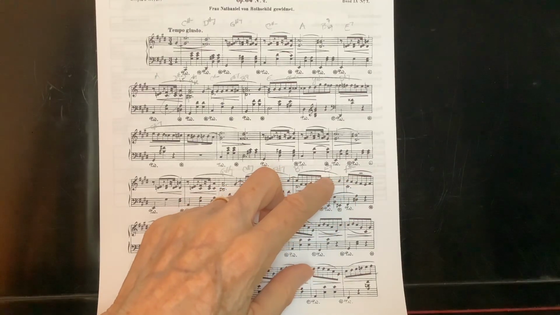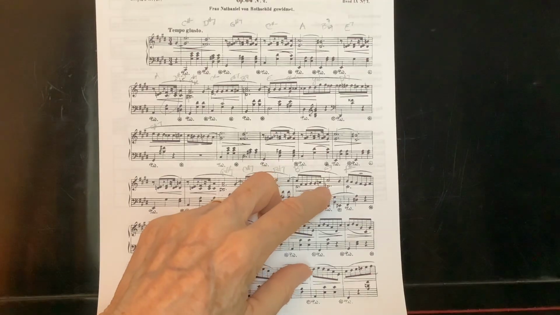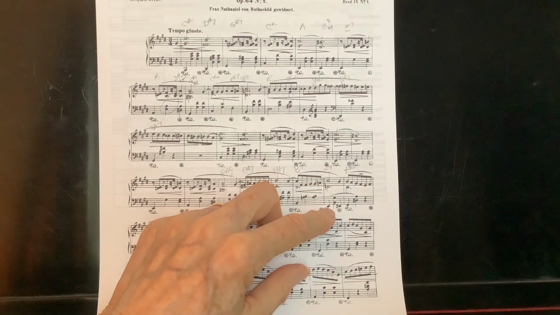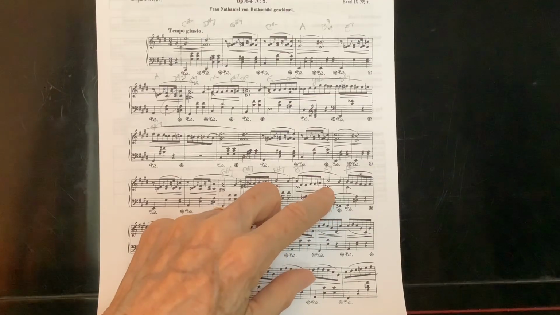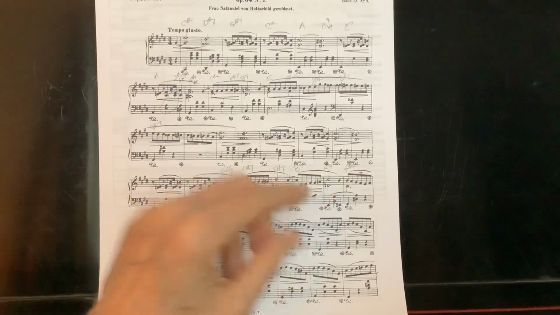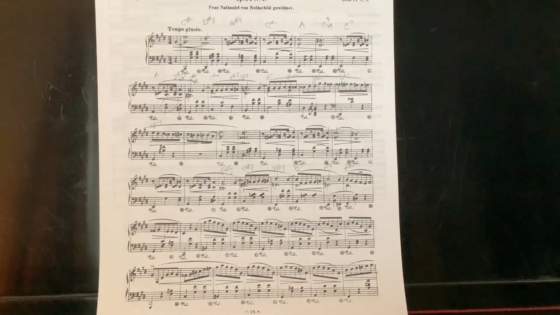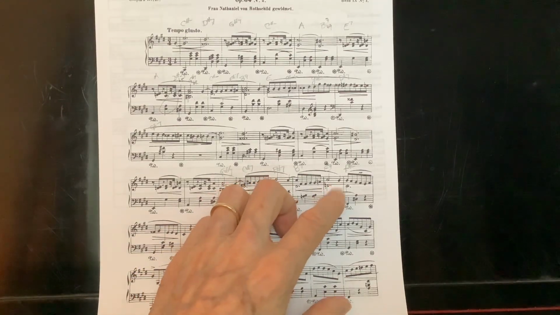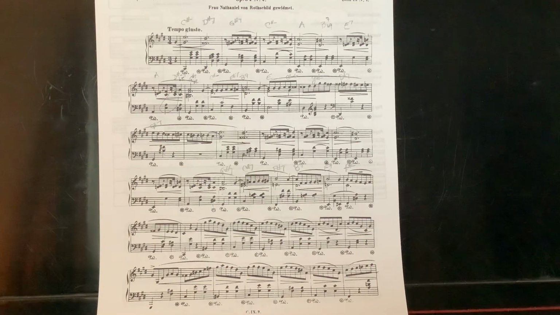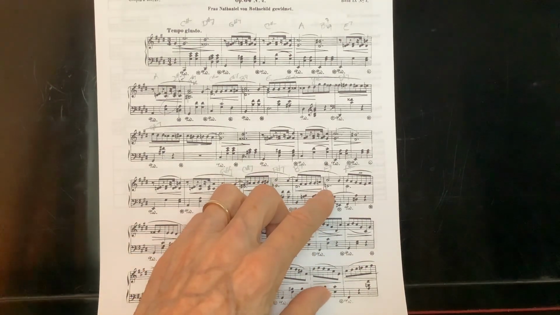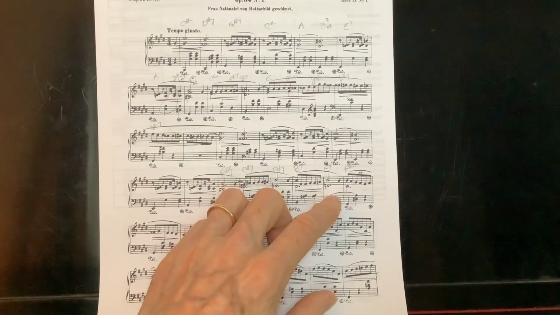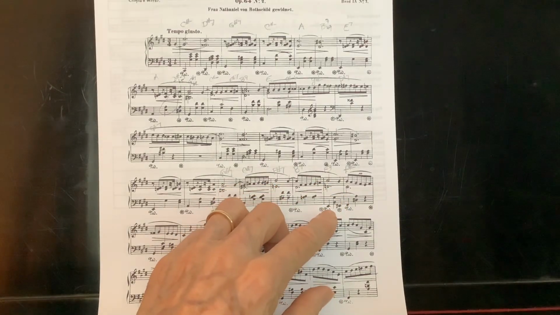Well, E 7th is E, G sharp, B, D. And we have, look, E, B, G sharp, D, and the C sharp up here is E 13th, which comes down to the 5th of E. All right, so we have E, G sharp, B, D sharp, essentially. And then look at what happens in the bass.